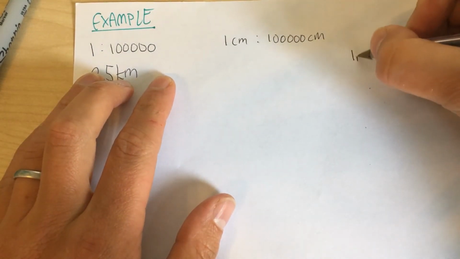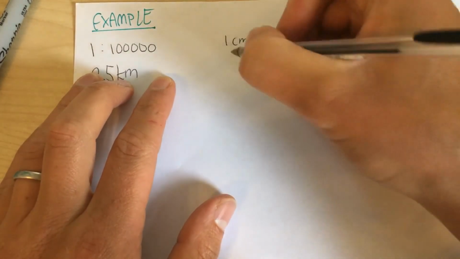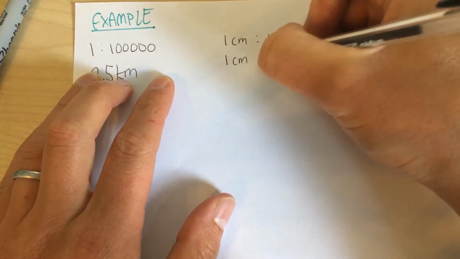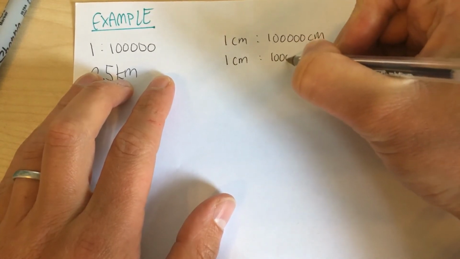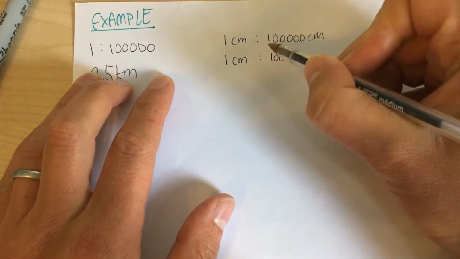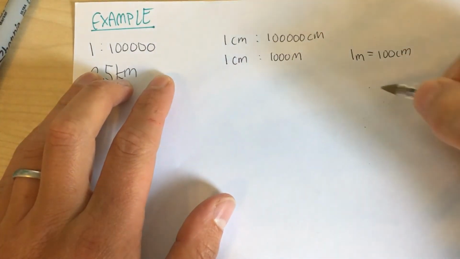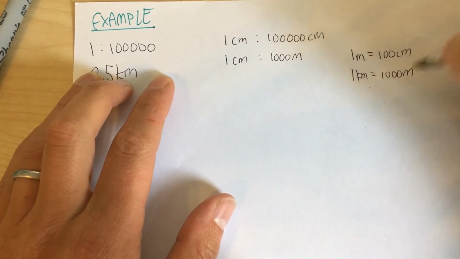We know that 1 meter is equal to 100 centimeters. So 1 centimeter on the map must be equal to 1,000 meters in real life by dividing this by 100. Now we also know that 1 kilometer is 1,000 meters.